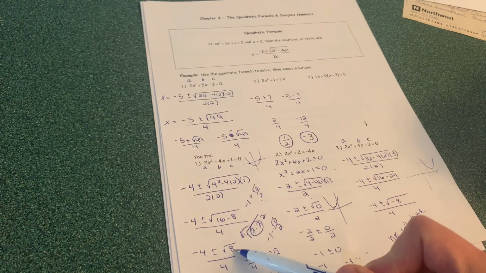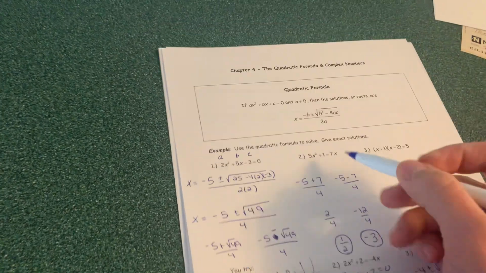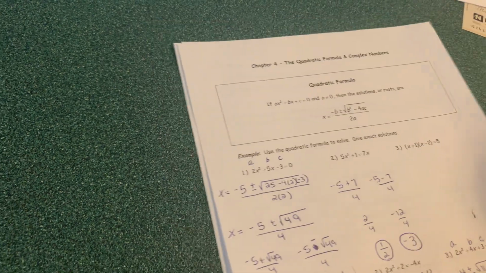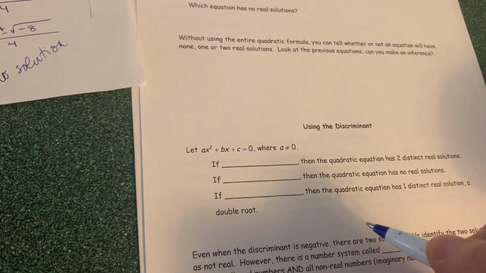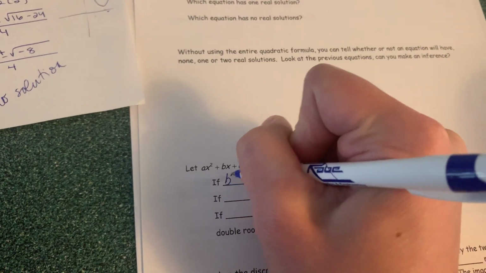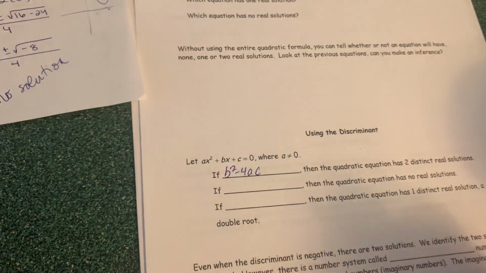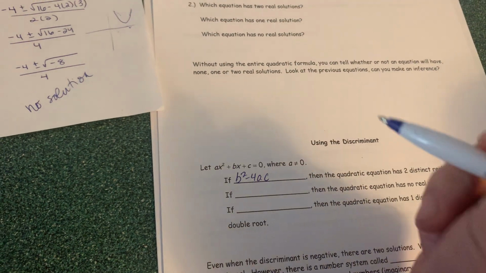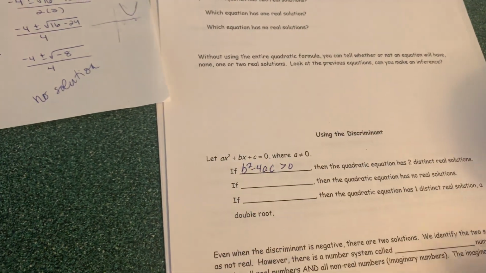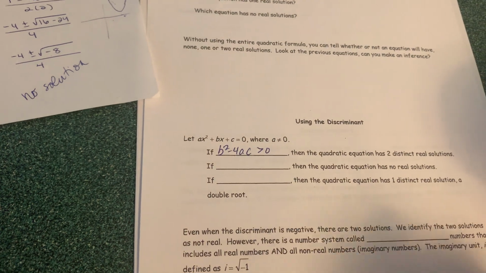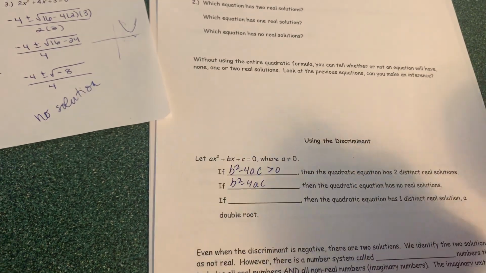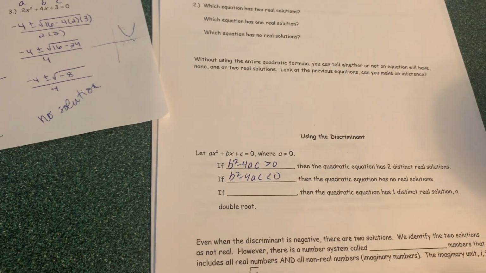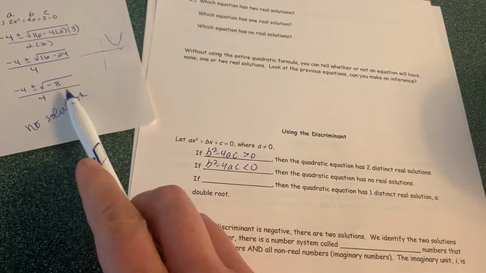Now this chunk underneath the square root, the b squared minus 4ac part, is called the discriminant. Okay. So when b squared minus 4ac is greater than 0, when it was that positive number, you had 2 solutions. When b squared minus 4ac is less than 0, we didn't have a real solution. It was negative 8.